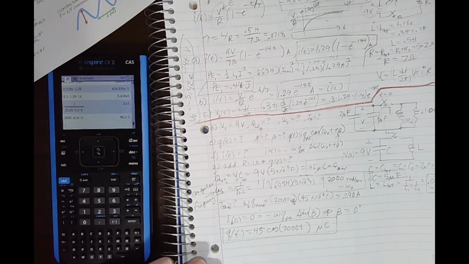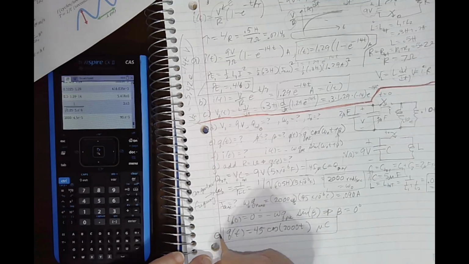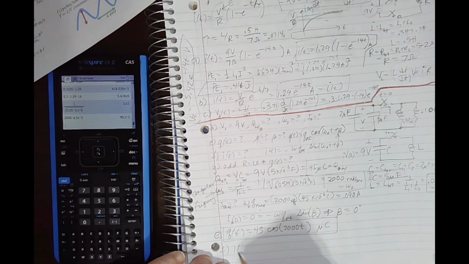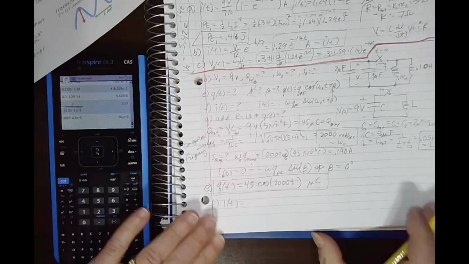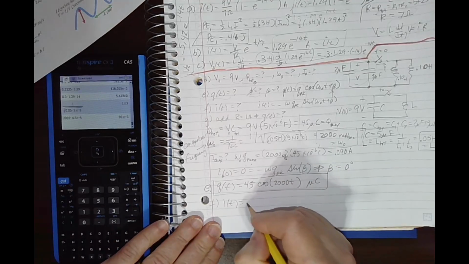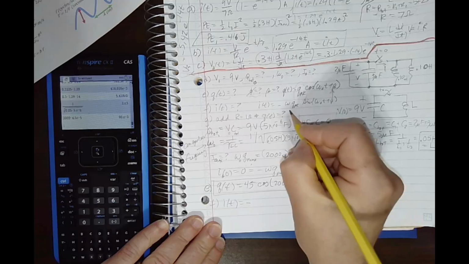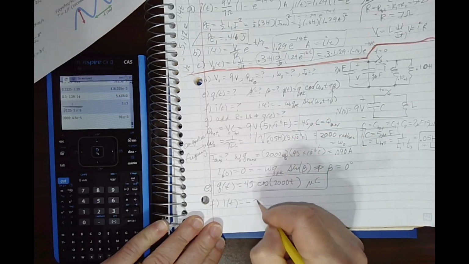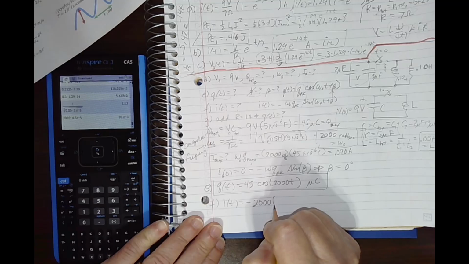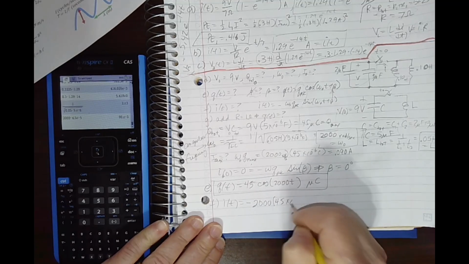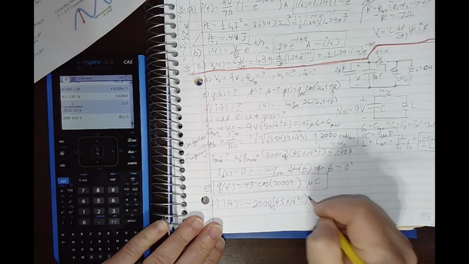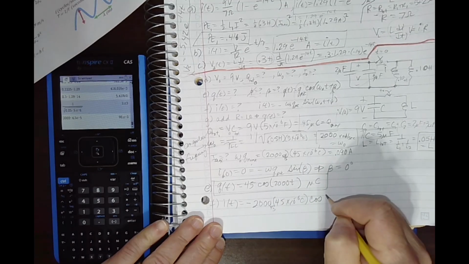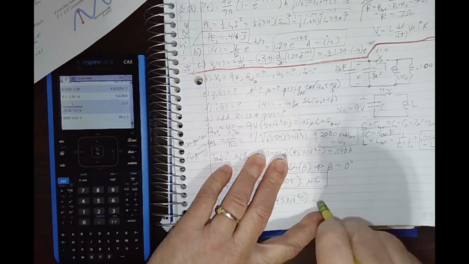Then I of t is the next thing. That was part E, and this is part F. Again, we have all the pieces, just plugging in numbers. We get negative omega naught, which is 2000, times Q max, 45 times 10 to the negative 6 coulombs, radians per second. Sine, not cosine, because we took a derivative.